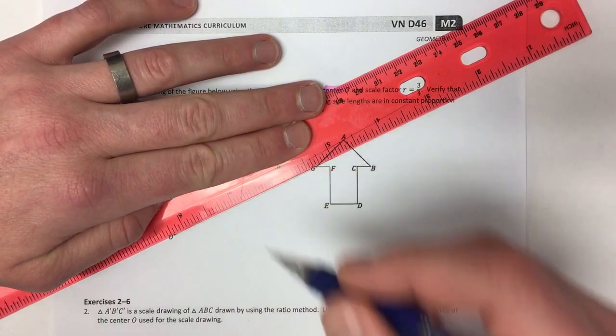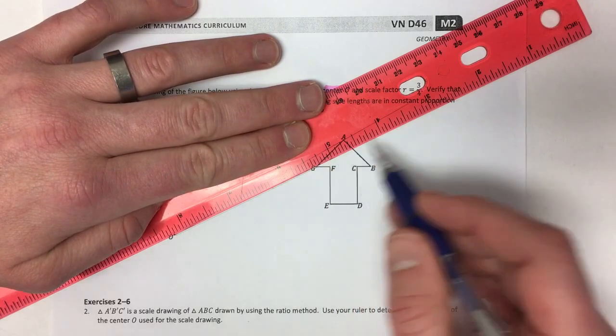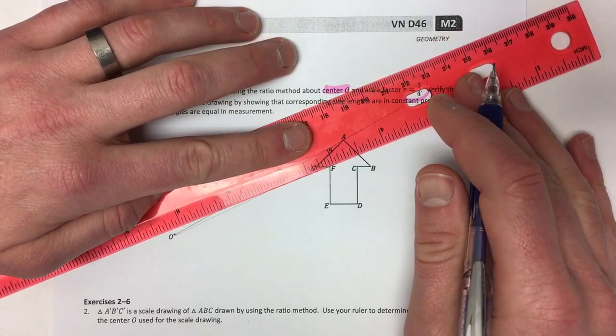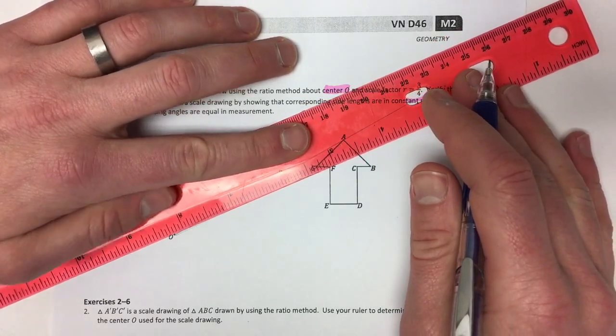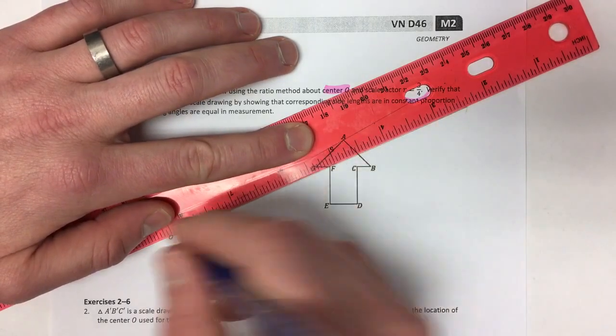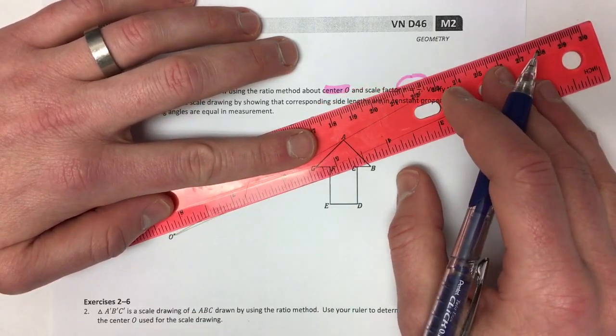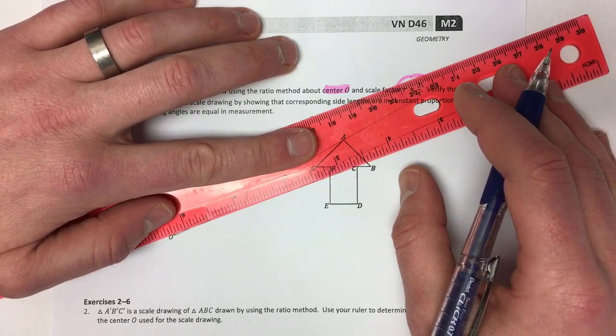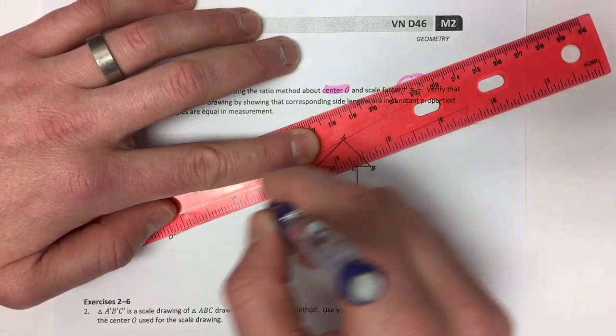Now in truth, I don't actually have to go beyond this point, since I know 3/4 gives me a reduction. But I just want to go through the fundamentals of how to do this. You never know, you could be asked to draw a dilation on a grid, a coordinate grid. You could be asked to draw it on a piece of paper. You could be asked to draw it in an art class.